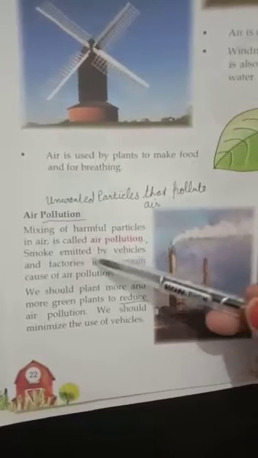Smoke emitted by vehicles and factories is the main cause of air pollution. You can see here that smoky air is not fresh air, and that is called air pollution.